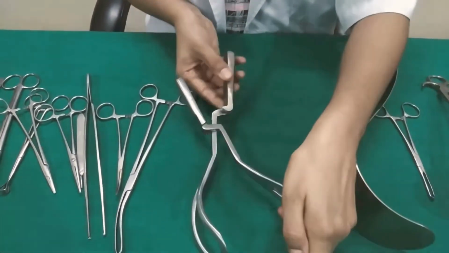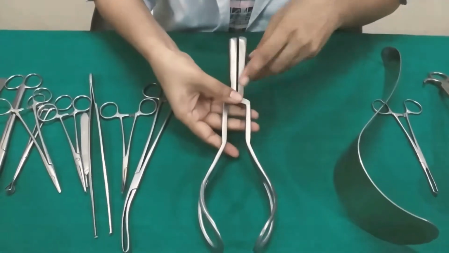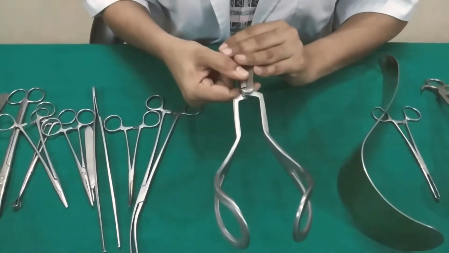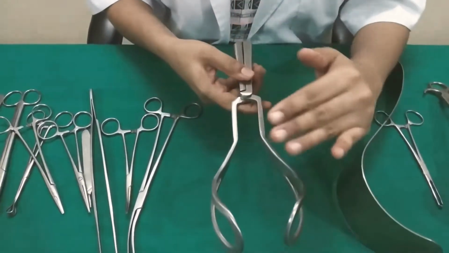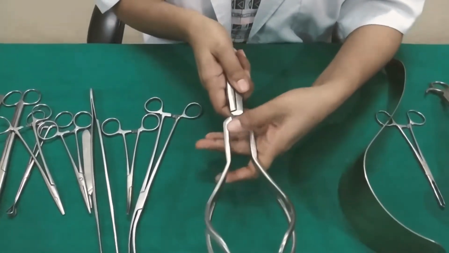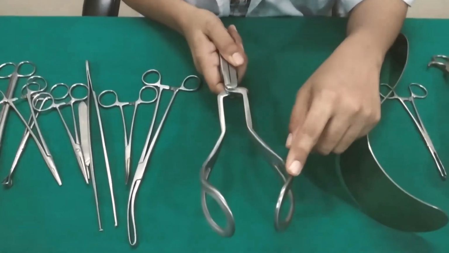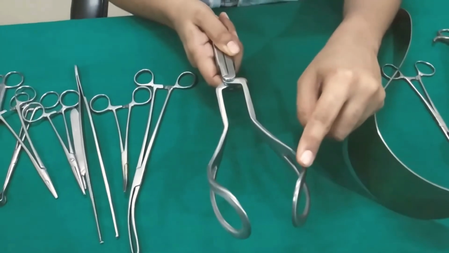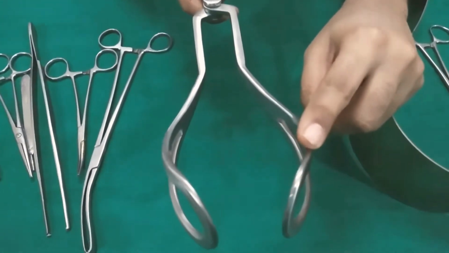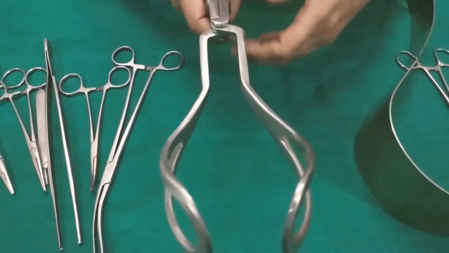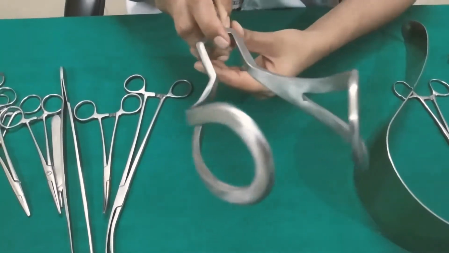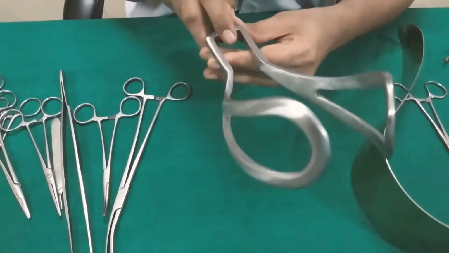When we apply the blade correctly, the blade should articulate in an easy manner. Then the third step is the traction, and the fourth is the removal. For giving the traction, we grip the handle, placing the middle finger in between the shank and the right and index finger either side of the finger guard.